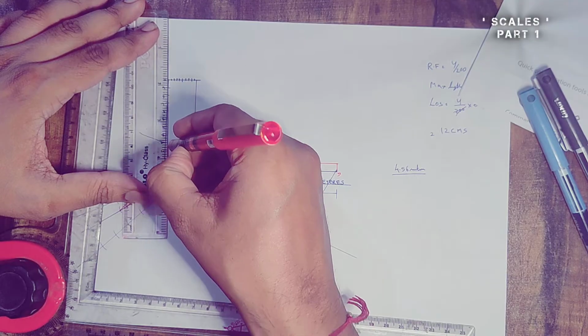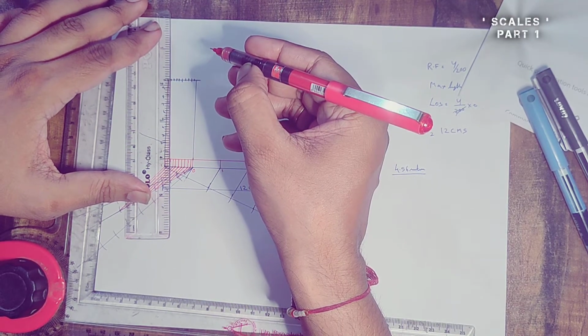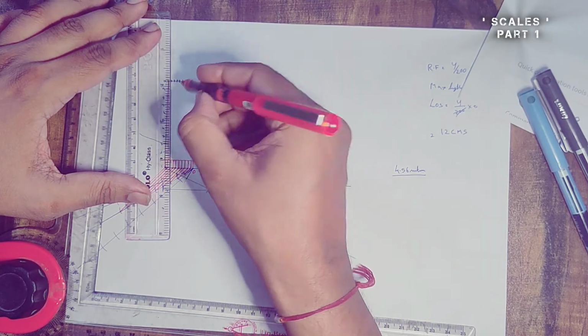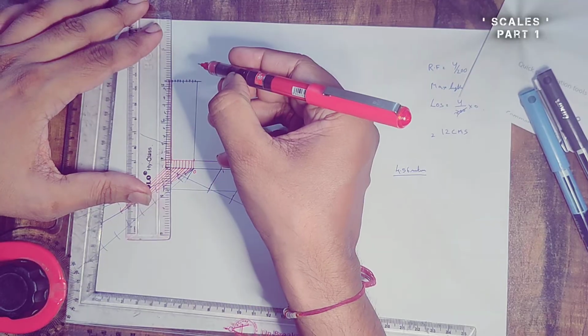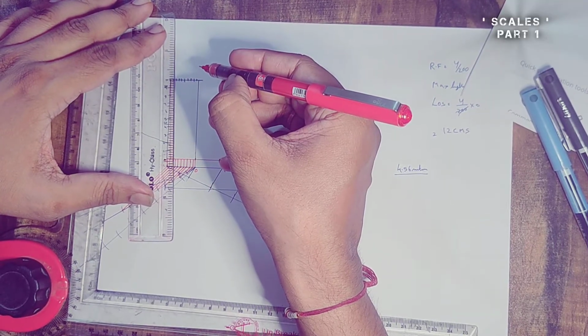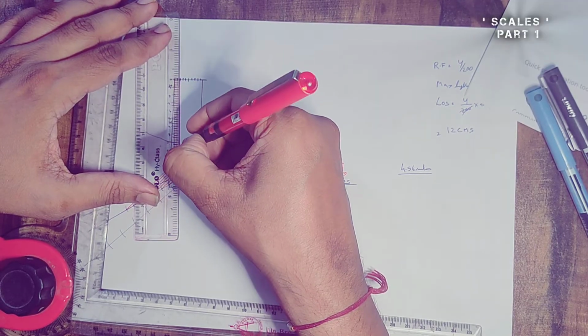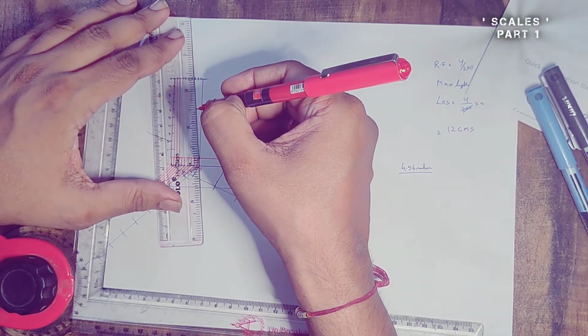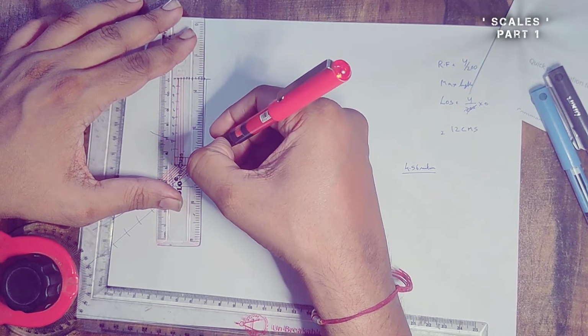Okay, join 1 with 0, join 2 with 1, making an offset of 1 division. Okay, join 3 with 2. Similarly, the 10th point will be joined with the 9th point.